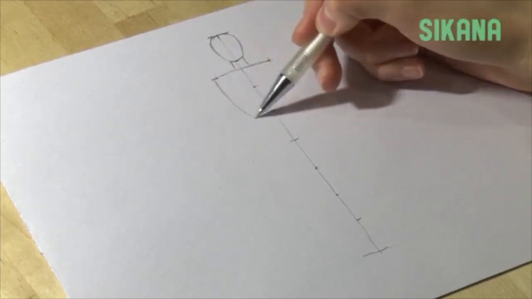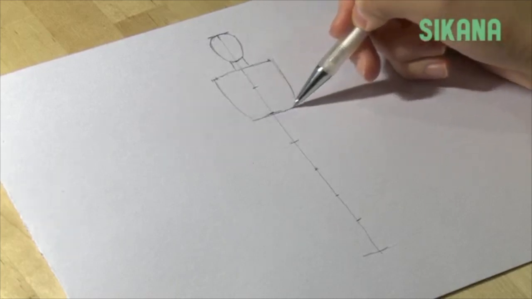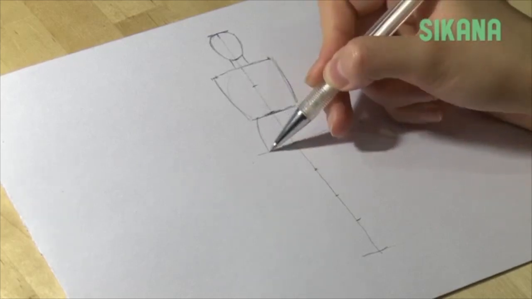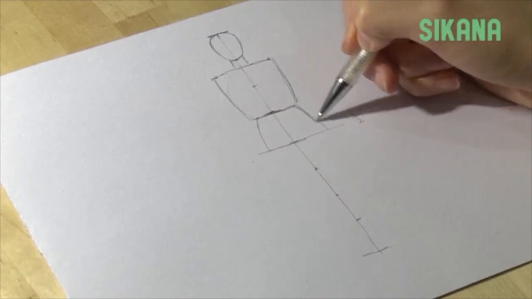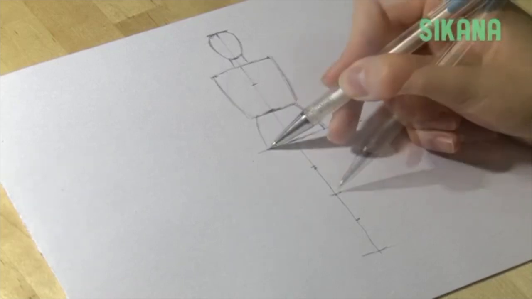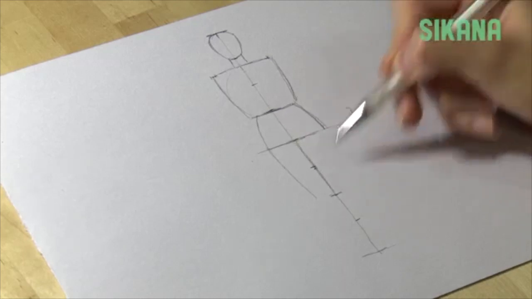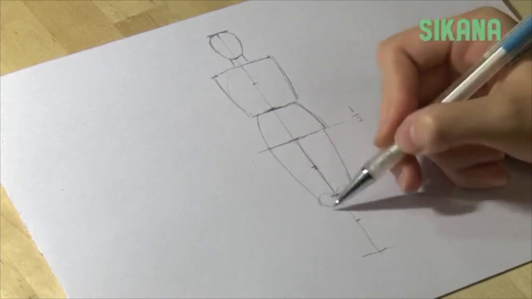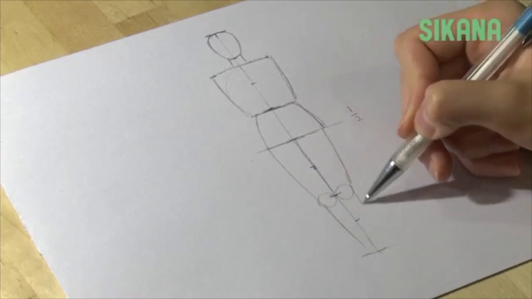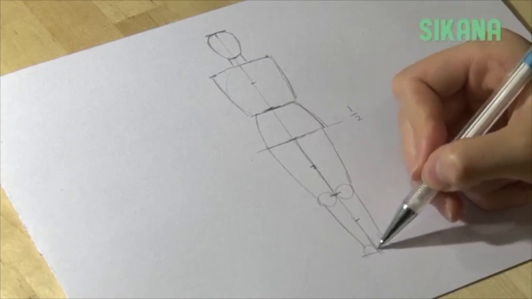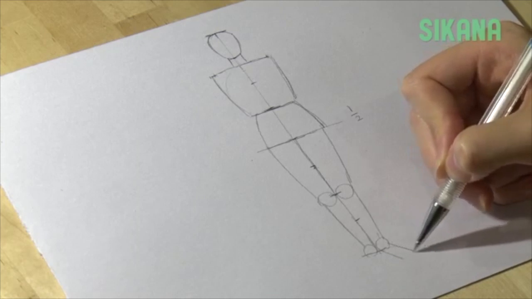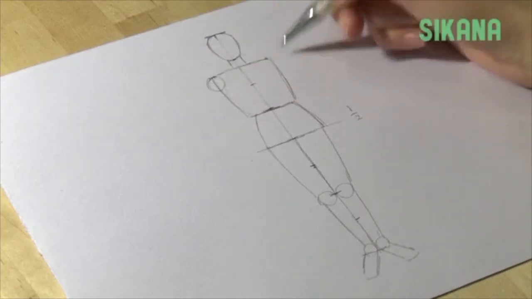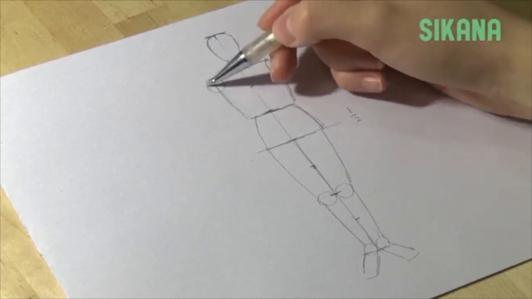The chest takes 2 parts. The pelvis takes 1. The legs take 4 parts. The first half is joined to the second by the knees. The second part stops at the ankle to leave space for the feet. Now you only have the arms left to draw. The first part stops at the elbow, and the second stops at the wrist.